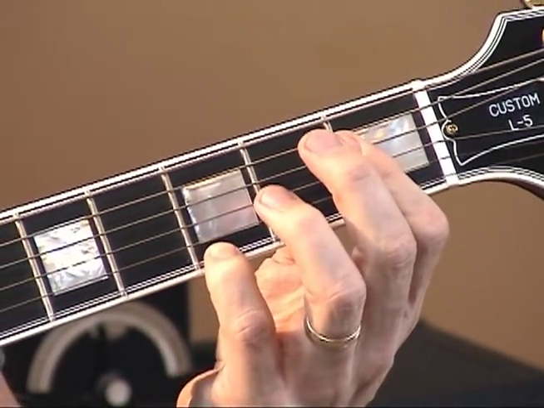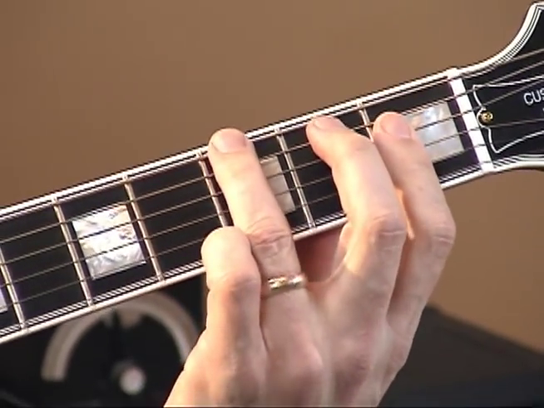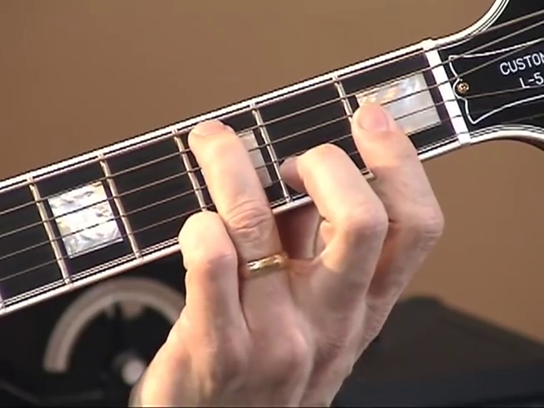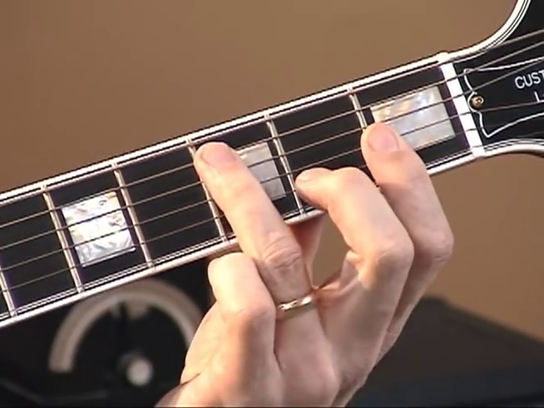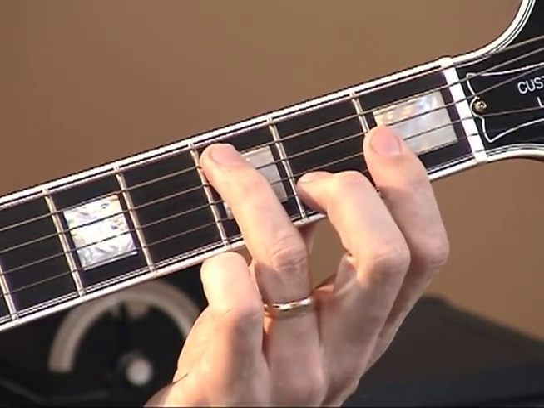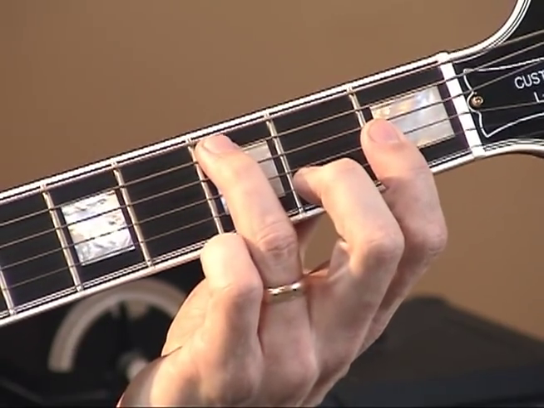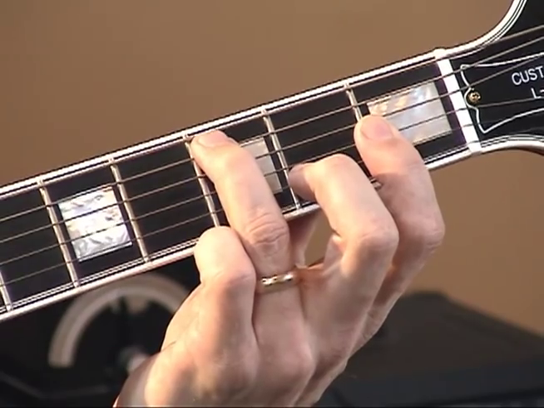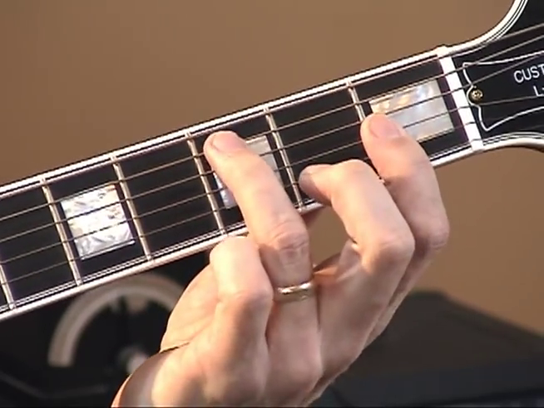All right. Now let's take this A flat major 7 we started with, move it down a set of strings, and raise that B string up a fret. We actually have a C sharp major 7 with a B sharp in the bass there. Or a D flat major 7 with a C in the bass, whatever you want to call it.